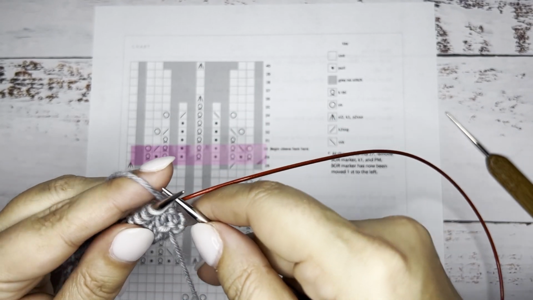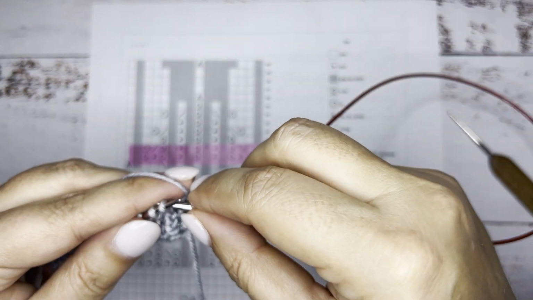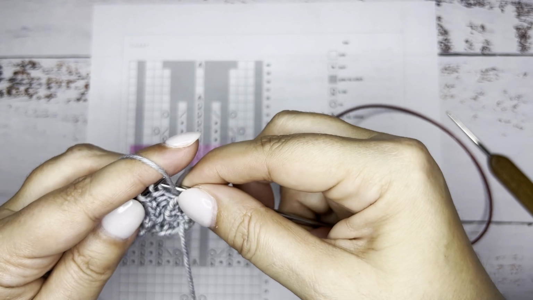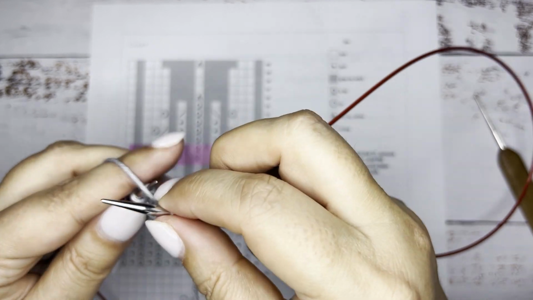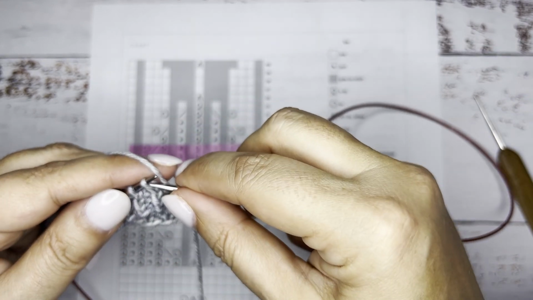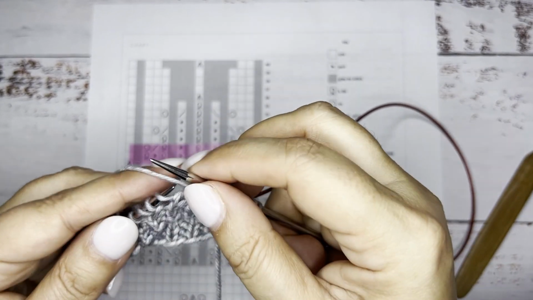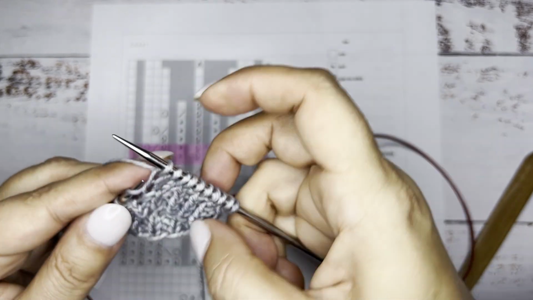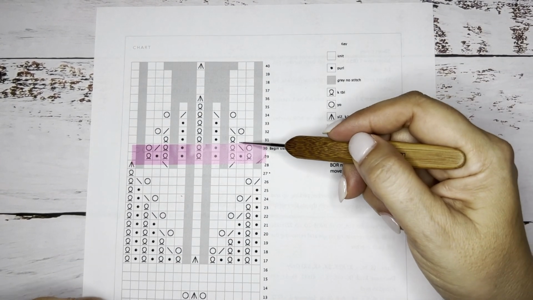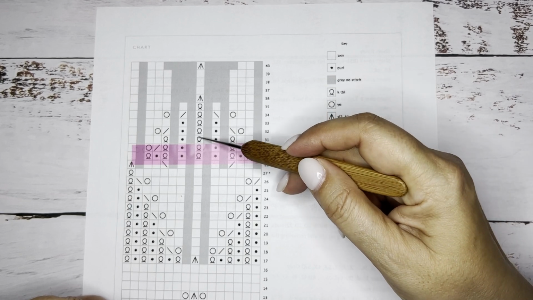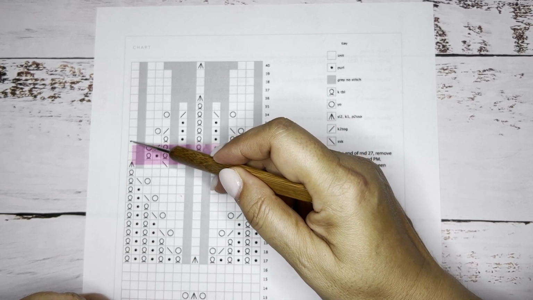So the first was the yarn over, so we knit it, and then we knit another stitch. We knit 1 through the back loop, purl, 1 through the back loop, purl, and knit the last stitch through the back loop, and then we need 3 stitches. And that's the second row of the sleeve chart. So again, you need 2, knit 1 through the back loop, purl, knit 1 through the back loop, purl, knit 1 through the back loop, and knit 3 stitches.